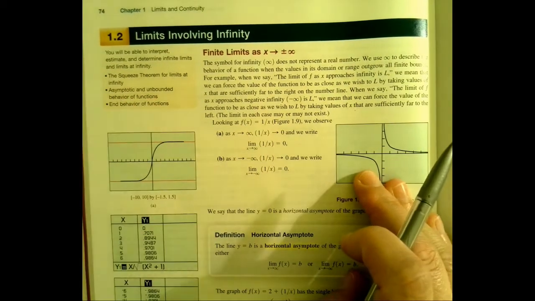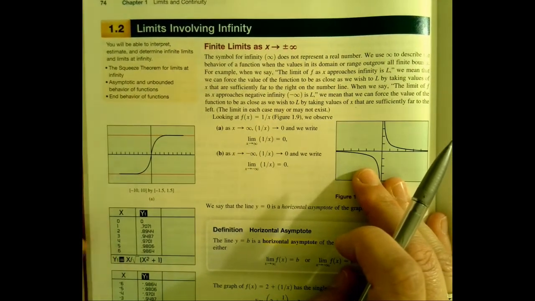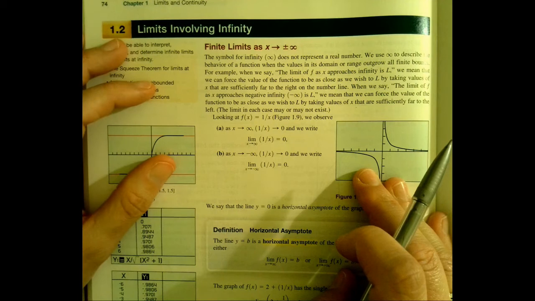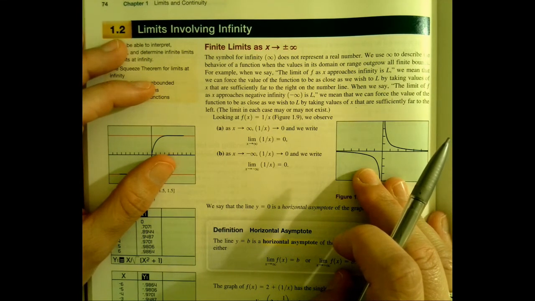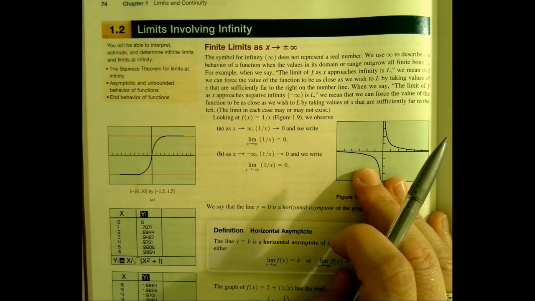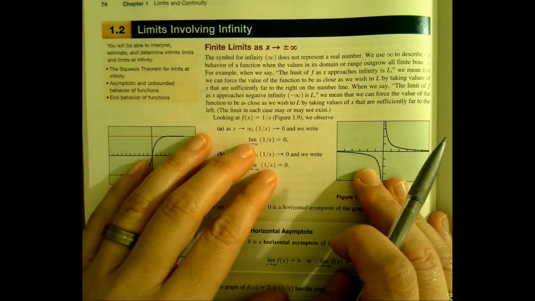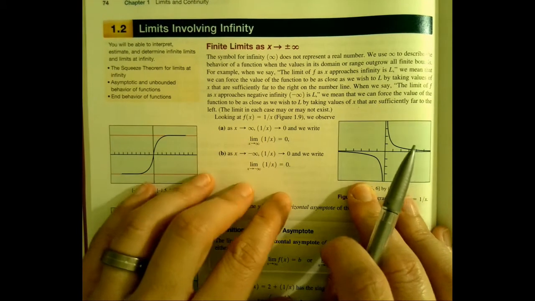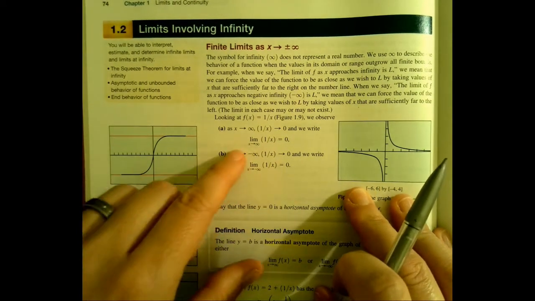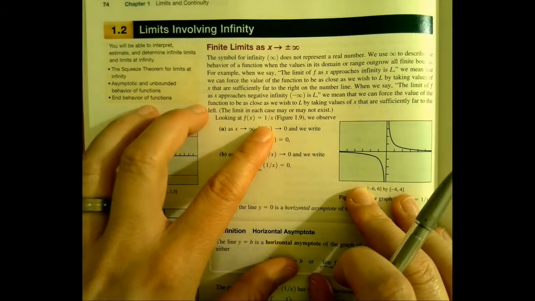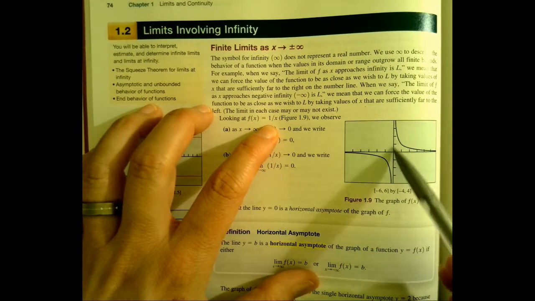Now, we did talk a little bit about infinity in the last video, briefly, but for the most part, we have talked about infinity back in IM3. So let's review something that we worked with extensively in IM3, which is the reciprocal function, 1 over x. So this is what it looks like right here.